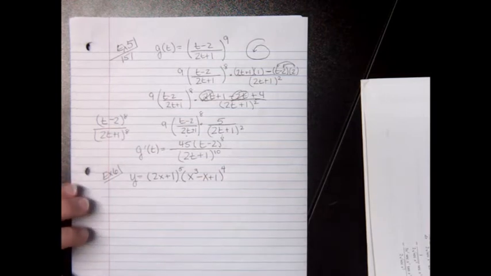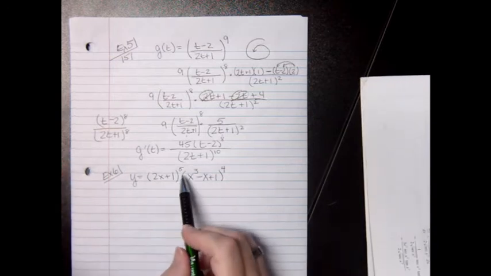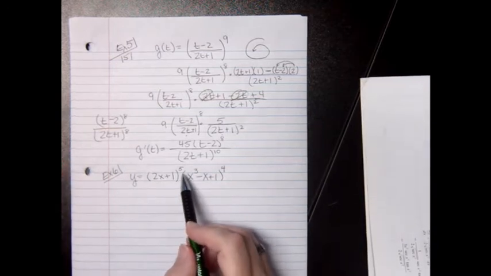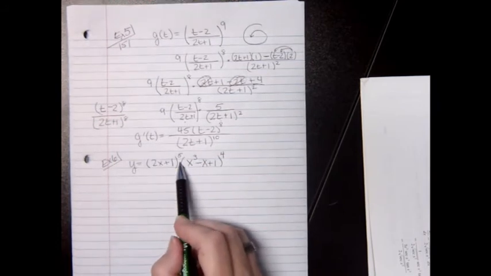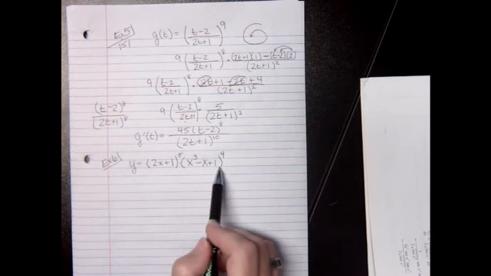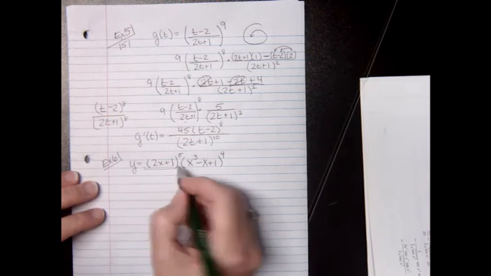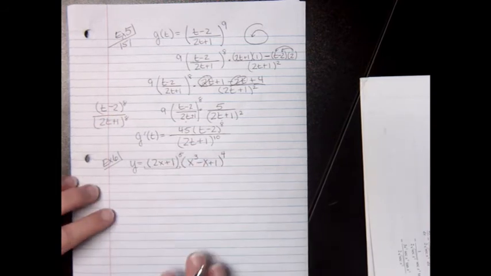Okay, so here we have it. This is a lot, so we're gonna have to leave some room. This is a product rule and a chain rule here and a chain rule here, so we really got to take our time. So let's just start with this one, because product rule, we don't have to worry about what order we start in.